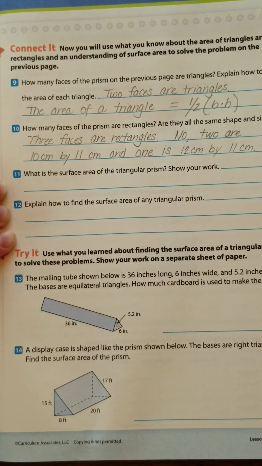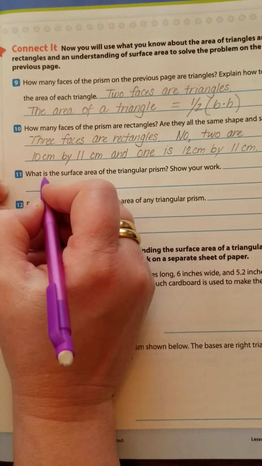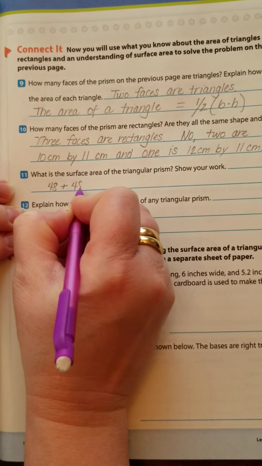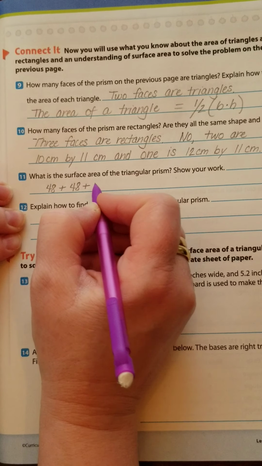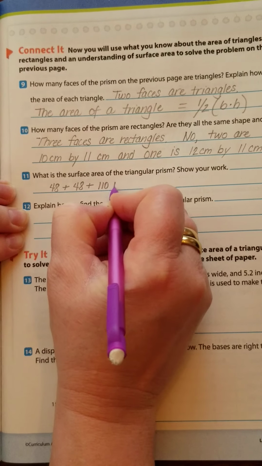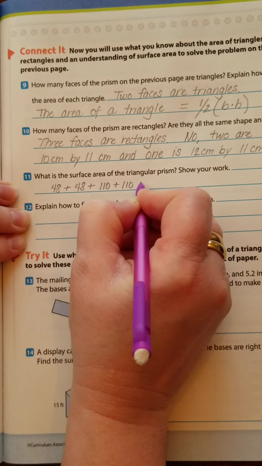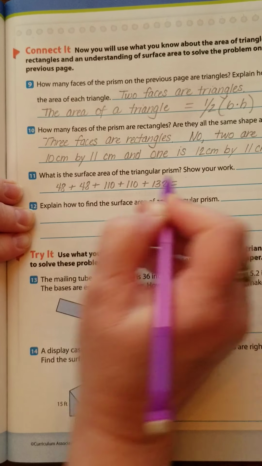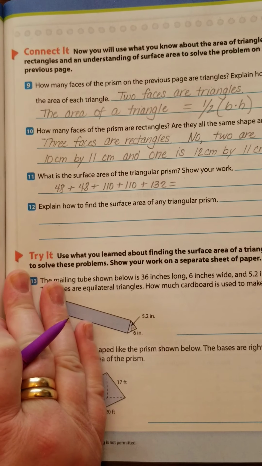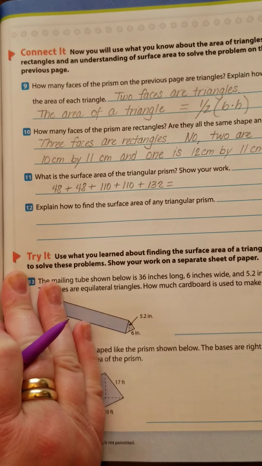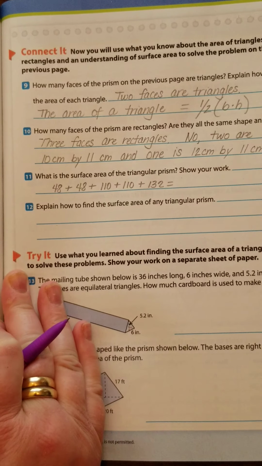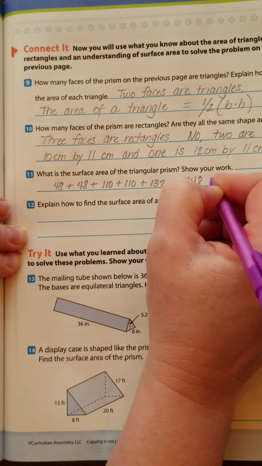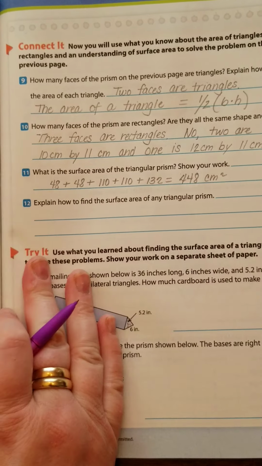Our job is just to add those all up. So what is the surface area of the triangular prism? We're going to add 48 plus 48 plus 110 plus 110. And what's the last one? 132. Go ahead and hit the pause button while you add that up. All right, ladies and gentlemen, did you get the same thing that I did? 448 centimeters squared. Excellent work.